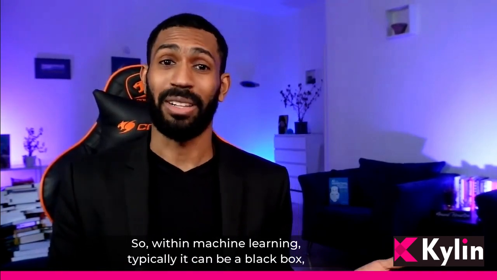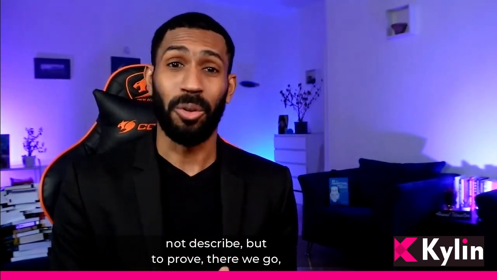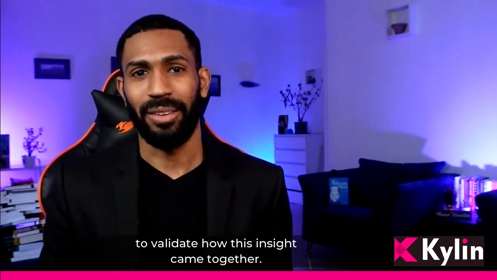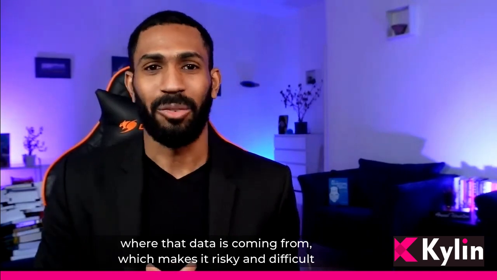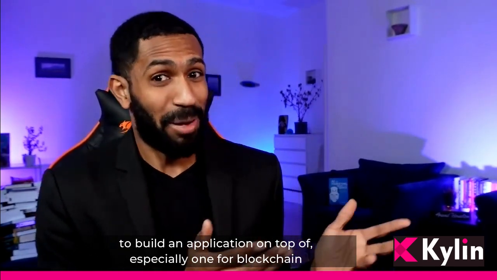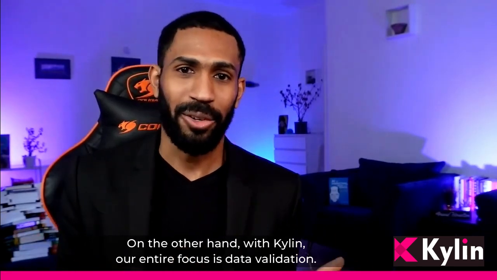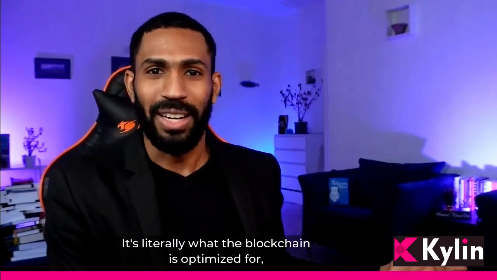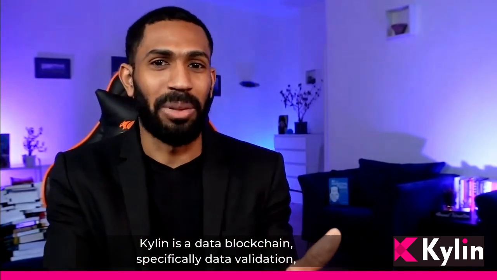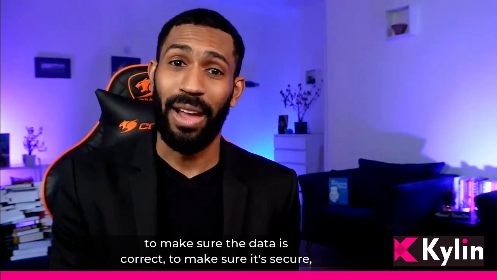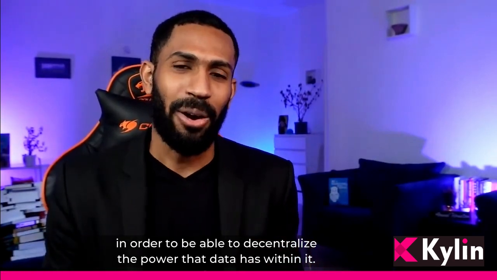Within machine learning, typically it can be a black box, and it can be very difficult to prove, to validate how an insight came together. If you just go to a website and connect to an API, you might have no idea where that data is coming from, which makes it risky and difficult to build an application on top of, especially one for blockchain that's typically used to manage billions of dollars. On the other hand, with Kylin, our entire focus is data validation. It's literally what the blockchain is optimized for. While Polkadot is like an outsourced security blockchain, Kylin is a data blockchain, specifically for data validation, to make sure the data is correct, to make sure it's secure, and to provide a marketplace that gives people options to decentralize the power that data has within it.